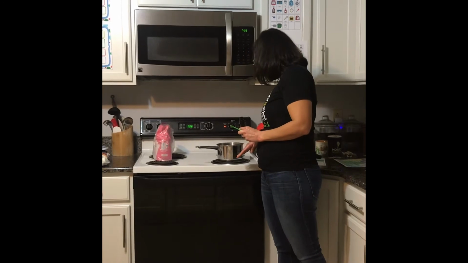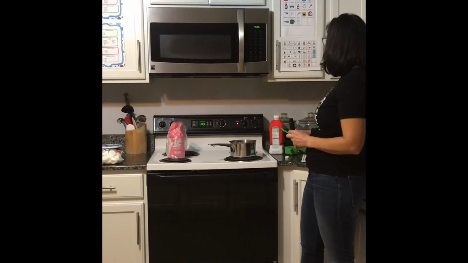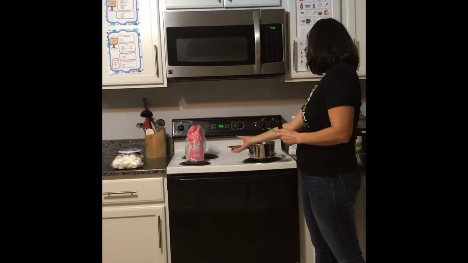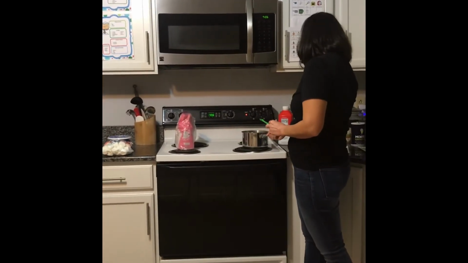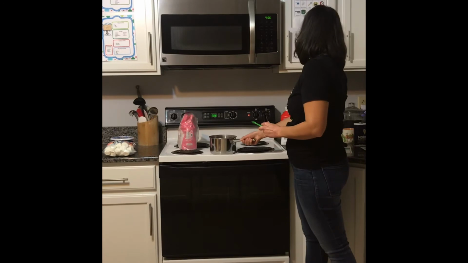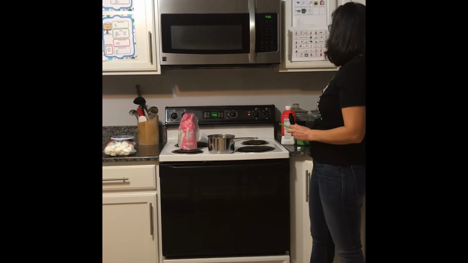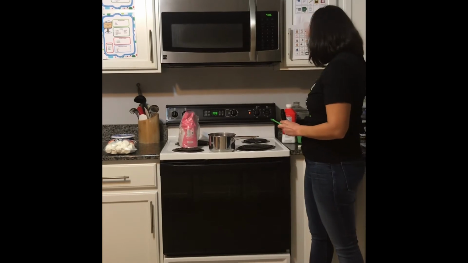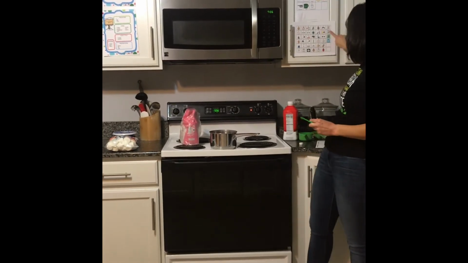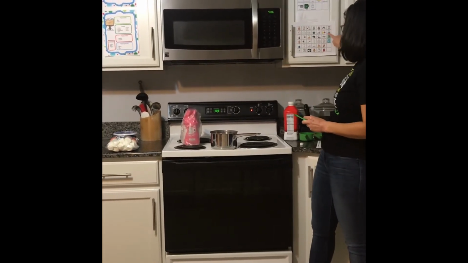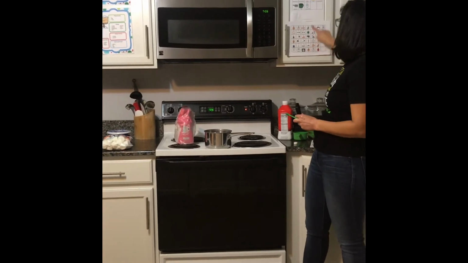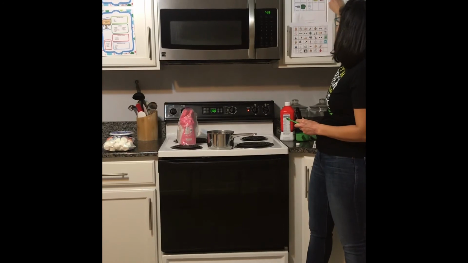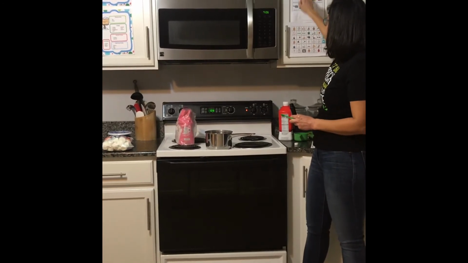It has not started to boil yet, so I'm going to stop and take it off of the stove, and then I'm going to want to put my vanilla in.